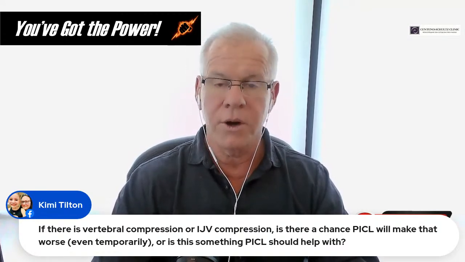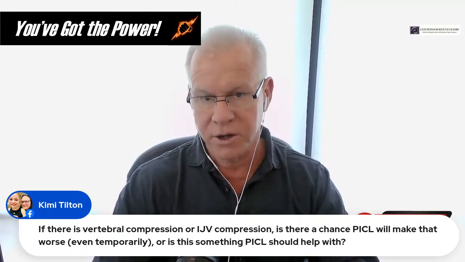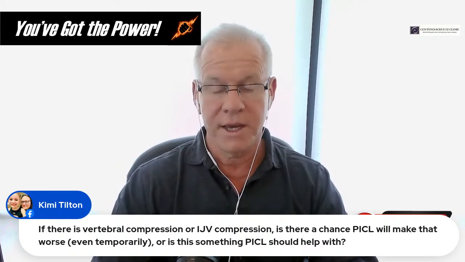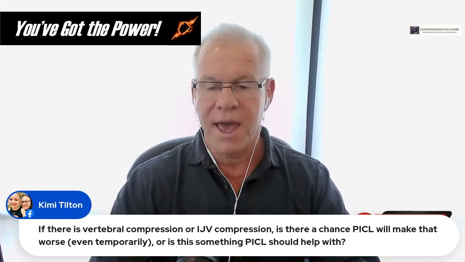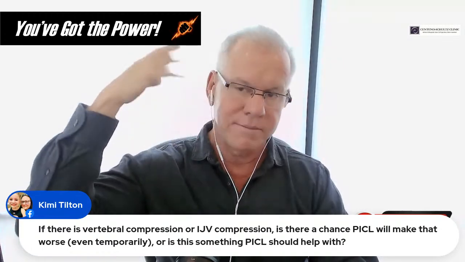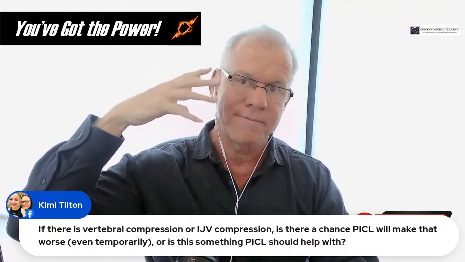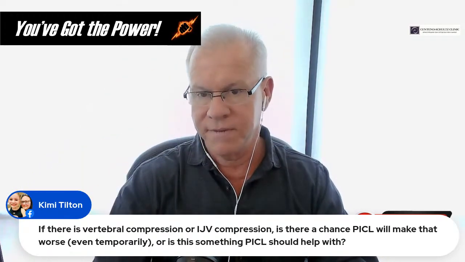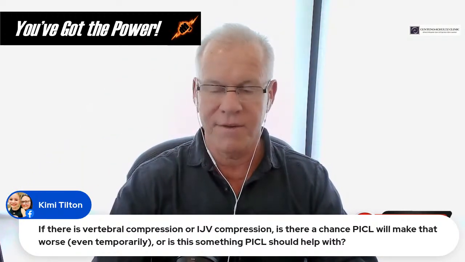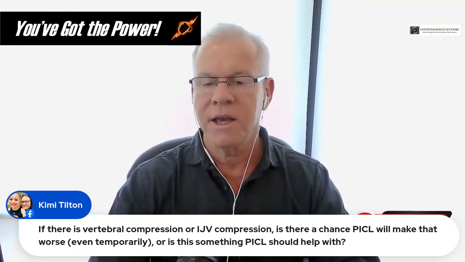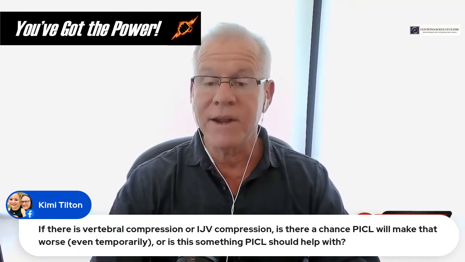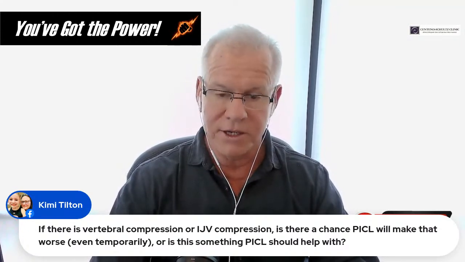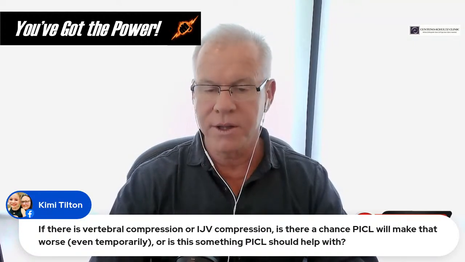It's important to note that IJV compression is normal, meaning that when we look at studies that are just performing CT angiography or CT venography for other reasons, having nothing to do with IJV compression, even at severe levels bilaterally, it is present in 1 in 5 patients who have no symptoms at all.